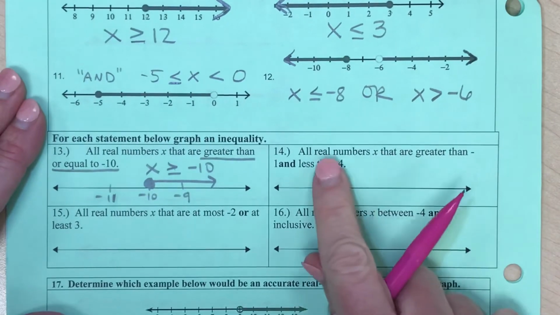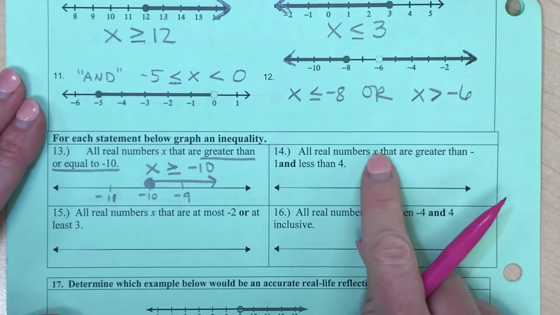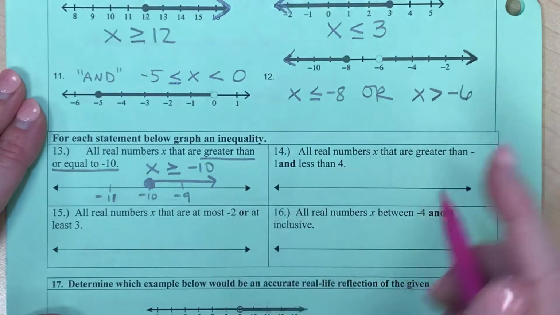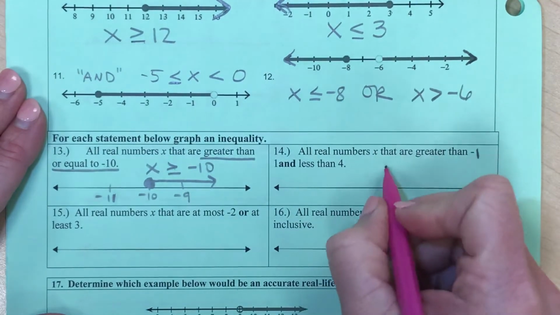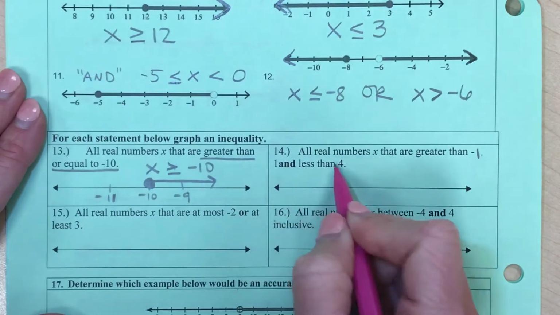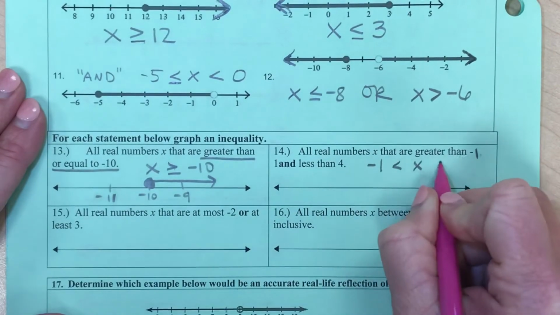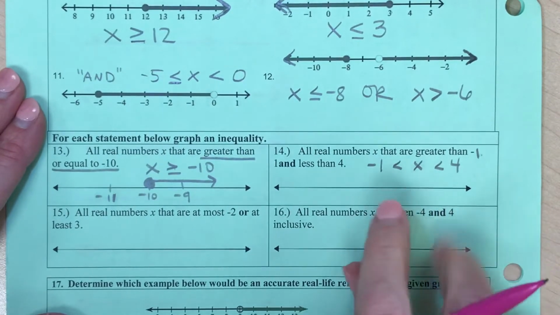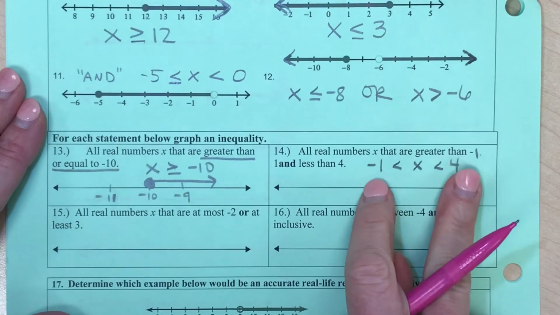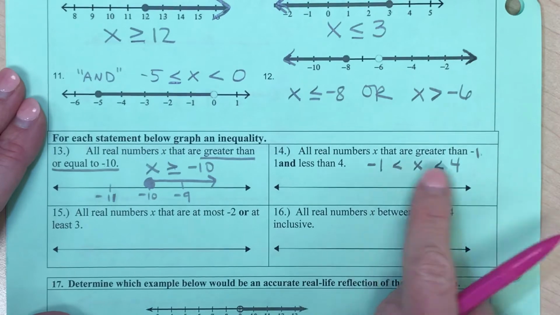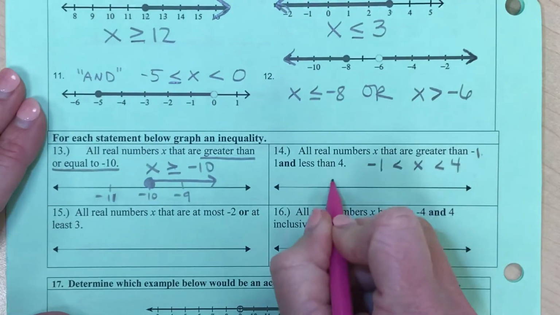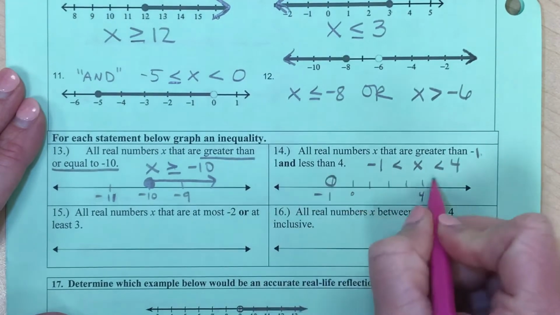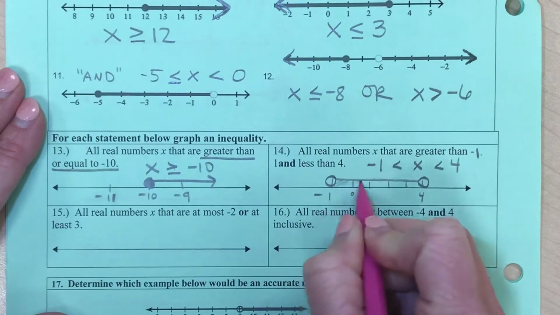And since we said greater than, my arrow should point to the right. Okay, for 14, shade on the number line all the real numbers for x that are greater than 1. Oh, look at that, -1. So let's just fix that right now. All real numbers that are greater than -1 and less than 4. Okay, so this is what your inequality should start looking like. So when you have an and inequality, your x needs to go in the middle, and it needs to go in order least to greatest. So greater than -1 and less than 4, there's going to be no equal to lines on here. So -1 to 0, 1, 2, 3, and 4. Open circle here, and shading in the middle.